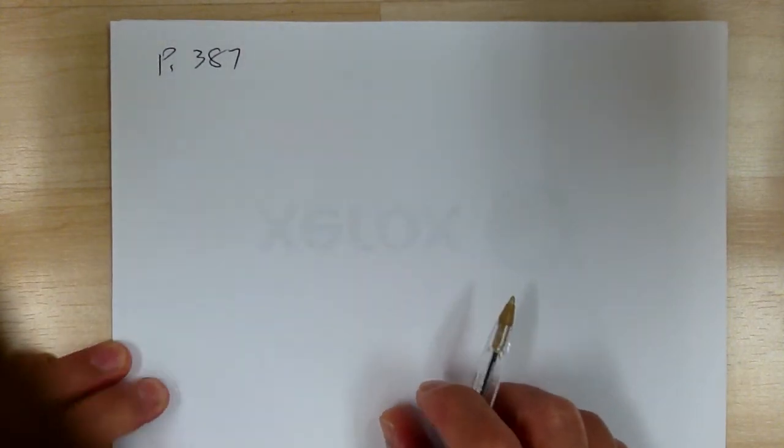Open your book to page 387. Today's lesson is how to multiply and divide rational expressions. So let's go and do a quick review. Let's go to example 1.